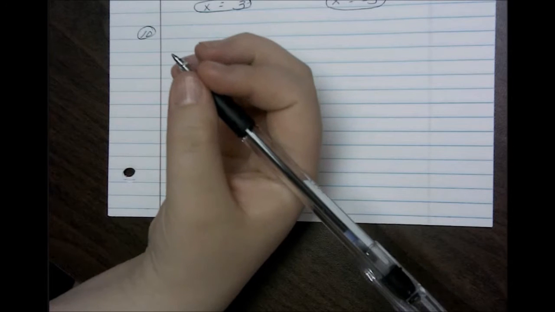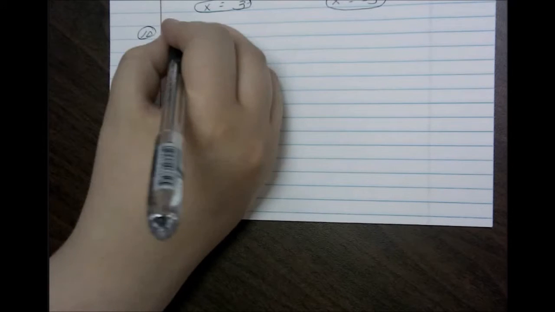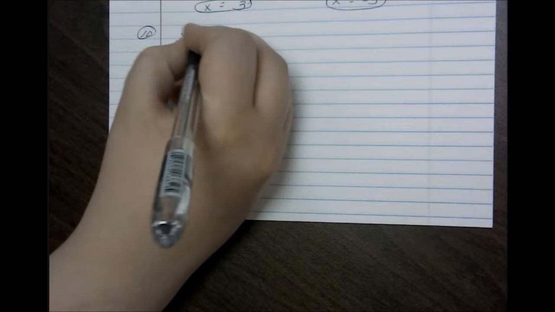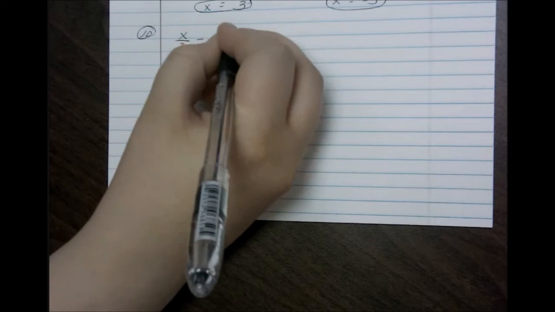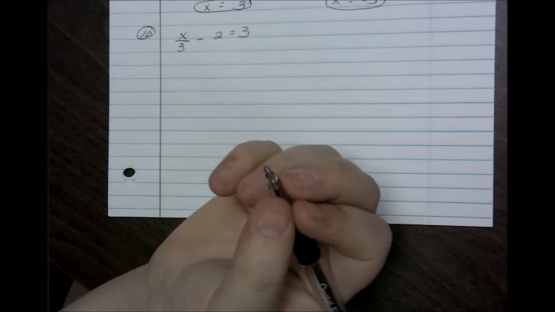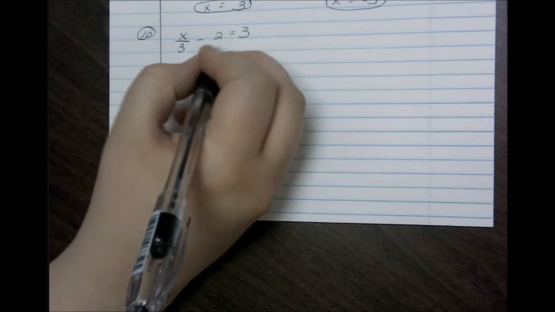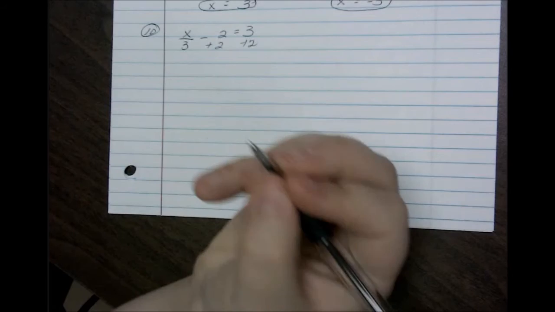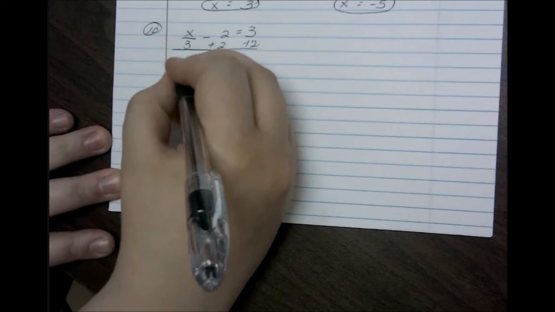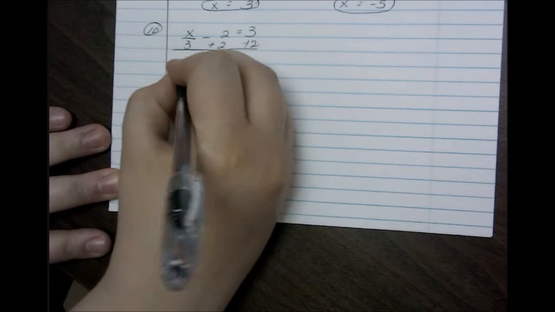Problem number 10. I have x divided by 3 minus 2 equals 3. So the first thing I have to do is take care of the addition and subtraction first. So I'm going to add 2 to both sides, which gives us x divided by 3.